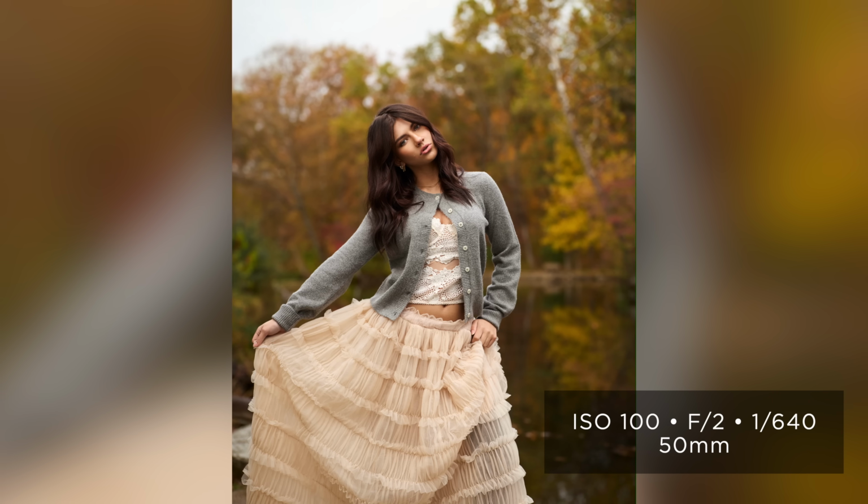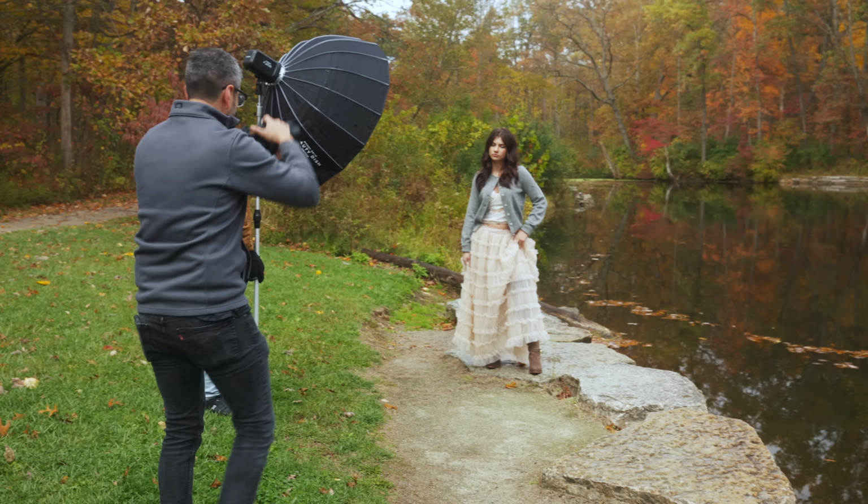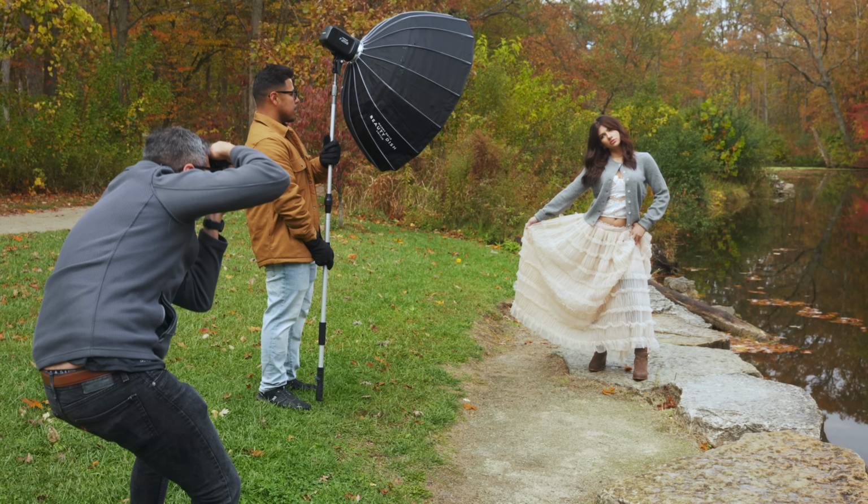So already at power 5, it already looks fantastic. I'm gonna go to power 5.5 so I can get a little bit more punch of light here. 1, 2, 3, good.